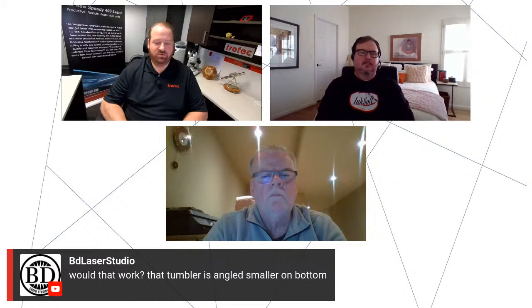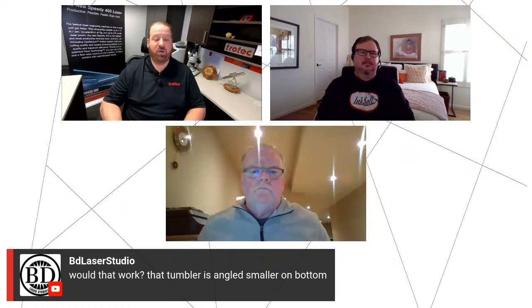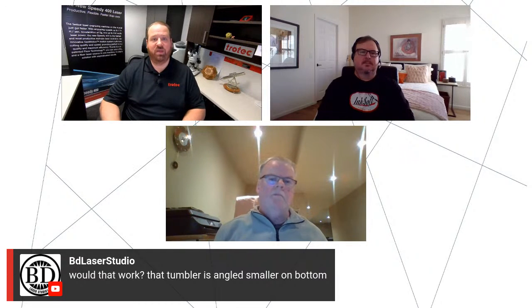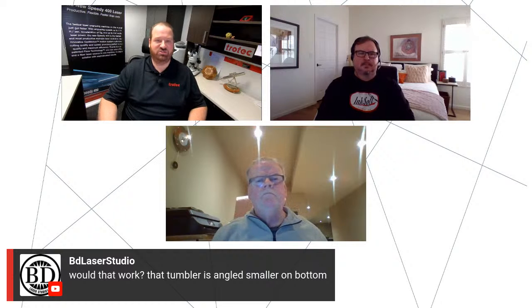Wouldn't that work? The tumbler's angled smaller at the bottom. I think they're referencing the 360 degrees. I did kind of cover that a little bit towards the end. Engraving 360 degrees around something, if you do have the taper of a tumbler, I am averaging my diameter.